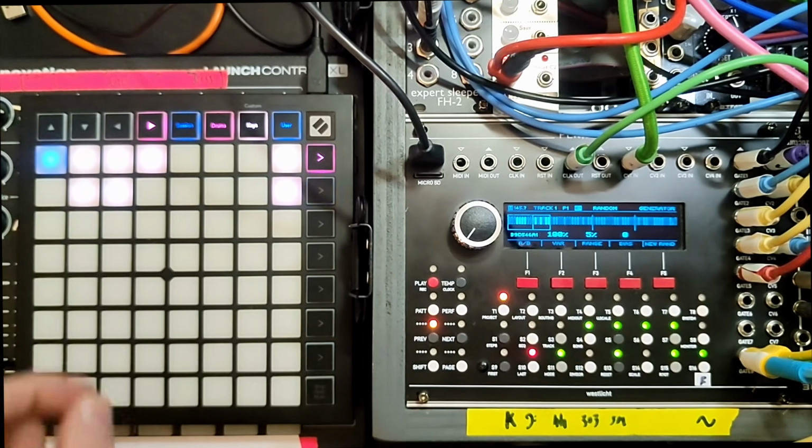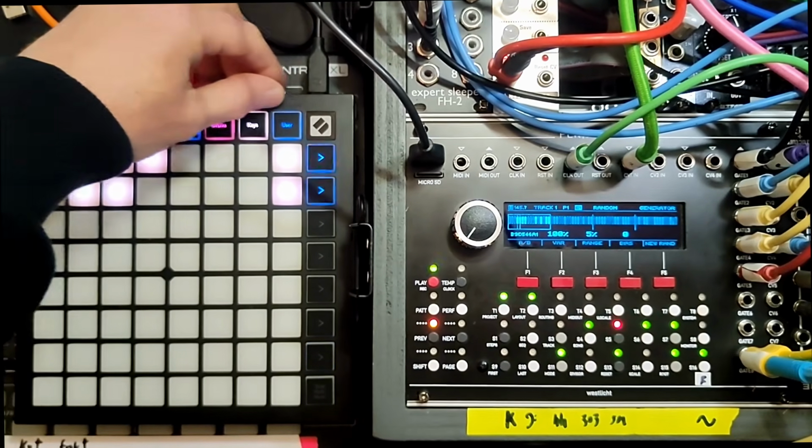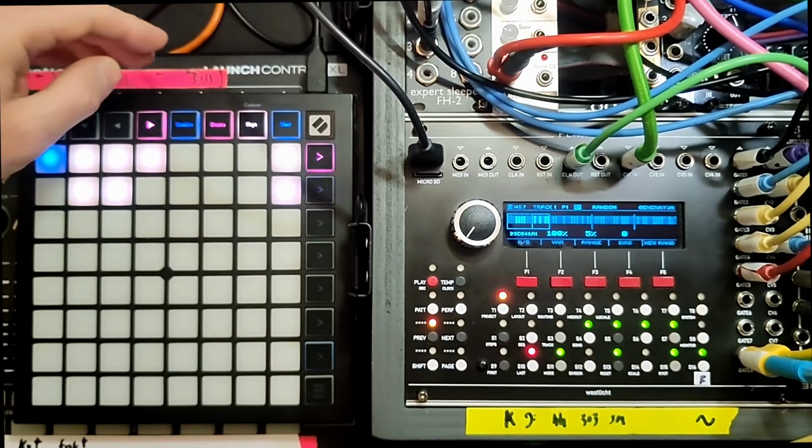Maybe you might want to add some little tags here just to keep track of what's going on, I don't know.